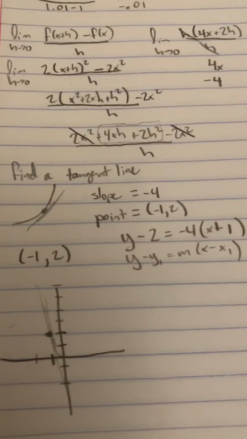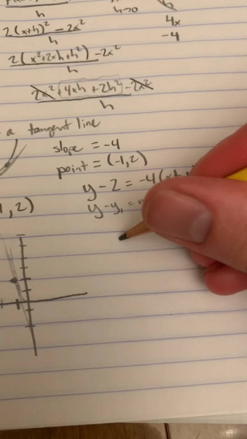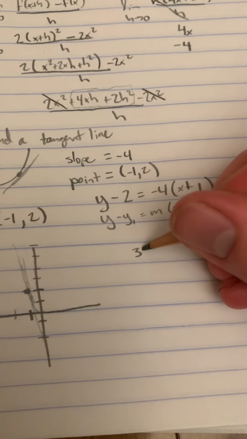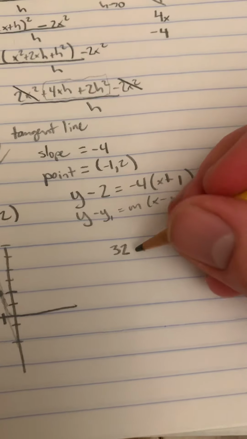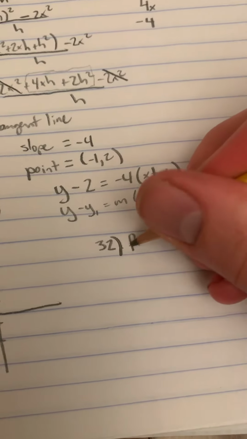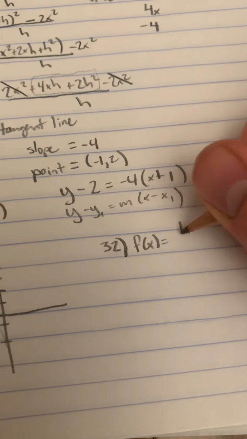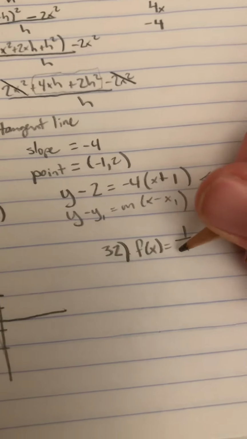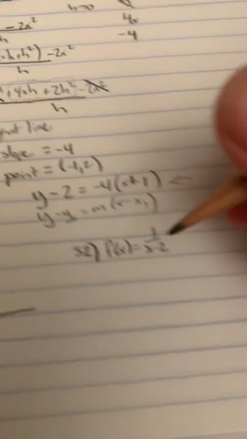The last problem that I'm going to do for you guys right now is problem number 32. And 32 is sort of nasty. 32 asks you to use the difference quotient to find the derivative of f of x equals 1 over x minus 2. And we're going to do this using a difference quotient.